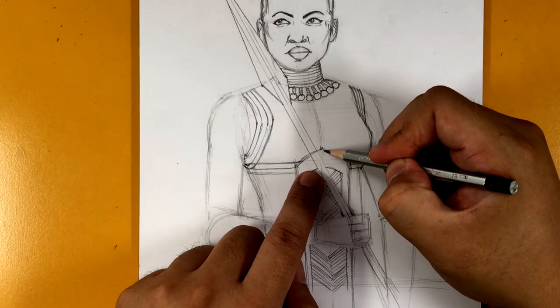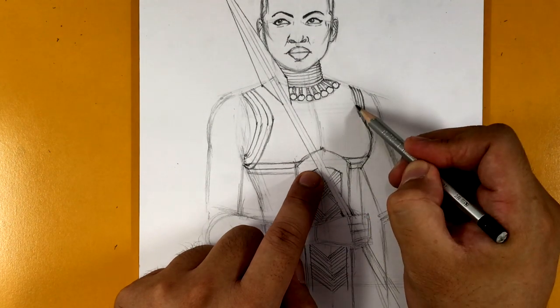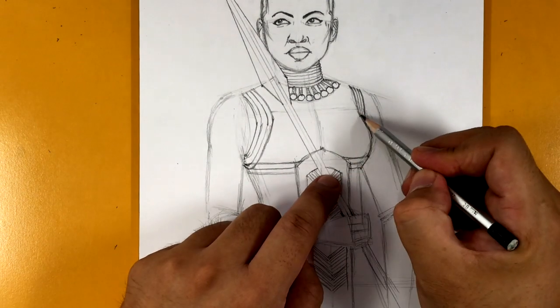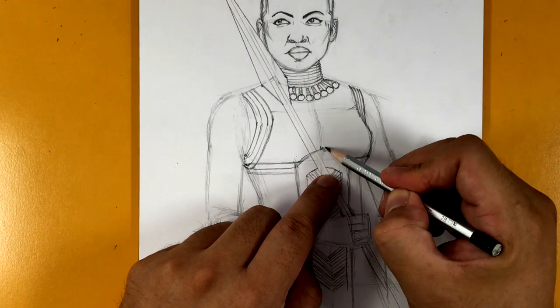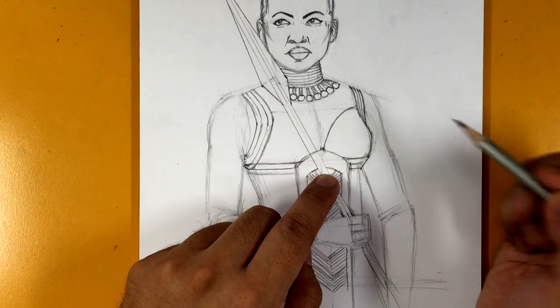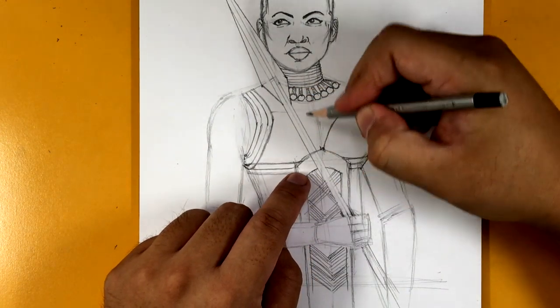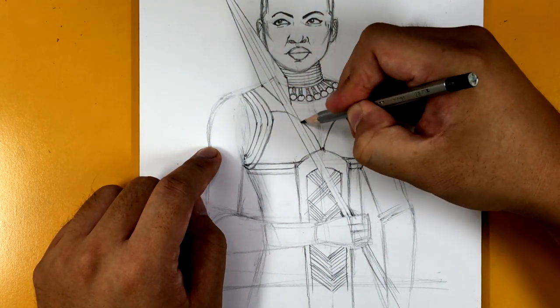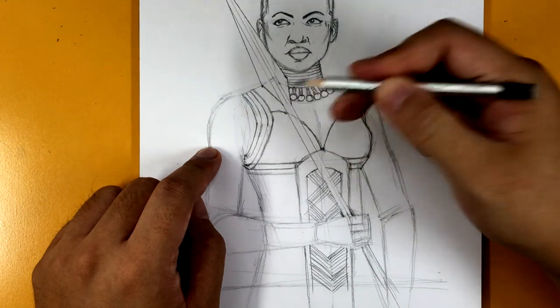Now find this spot right here, and what you want to do is bring this to this line. You see how we drew this initial line right here? You want to bring this into a nice curve that goes to the center of the chest, like so. Again on this side, same thing, bring it up like that.